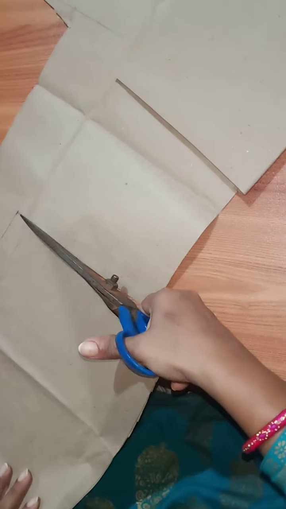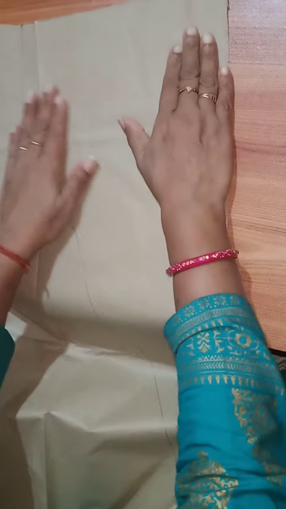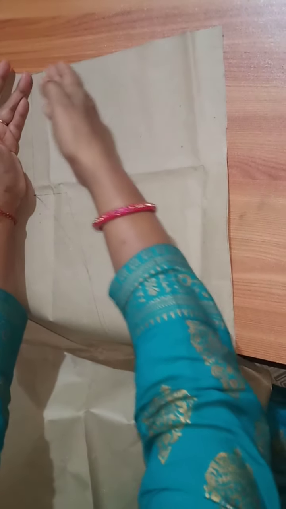If you want to add more flare, we can extend this portion. If you have enough cloth, and if you want to add more cloth or more flare in your salwar, then we can extend this portion. Okay, we can extend this portion 2 inches, 3 inches, according to your taste.